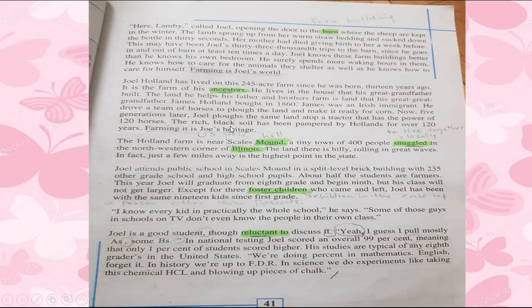Okay, the rich black soil has been pampered by Hollands for over 124 years. Yes, it's been pampered, it's been taken care of a lot. And farming is Joel's heritage, it's a legacy. He's part of it. He feels that his roots are there, so he enjoys this farming a lot, and he has its own heritage.